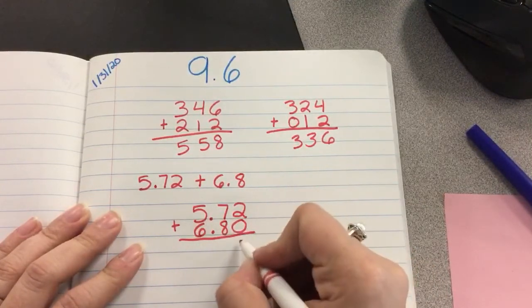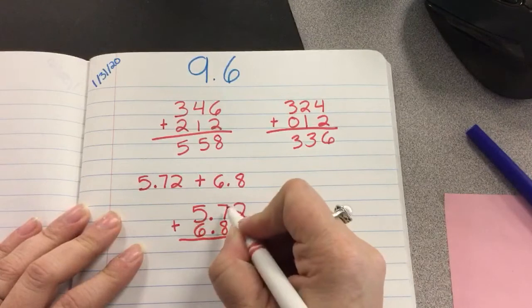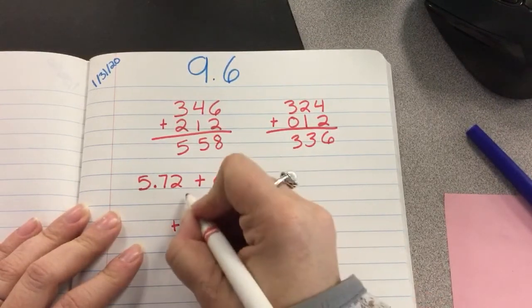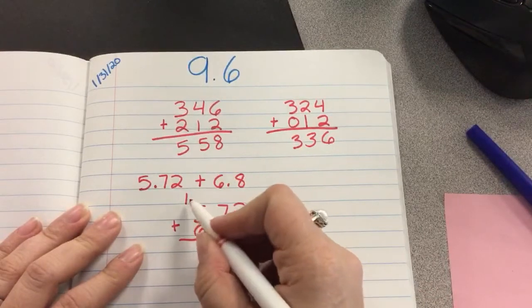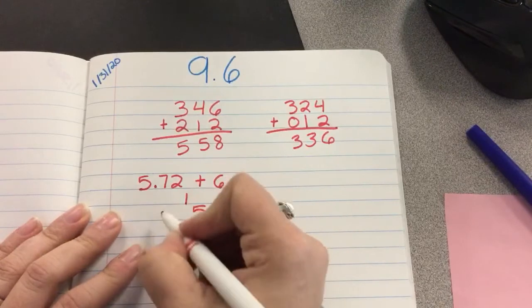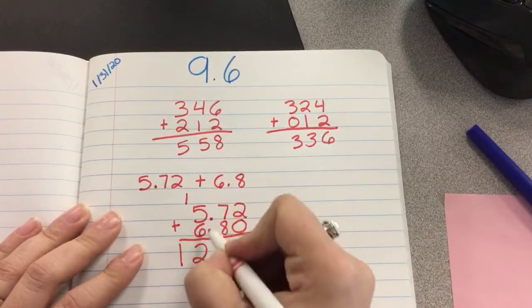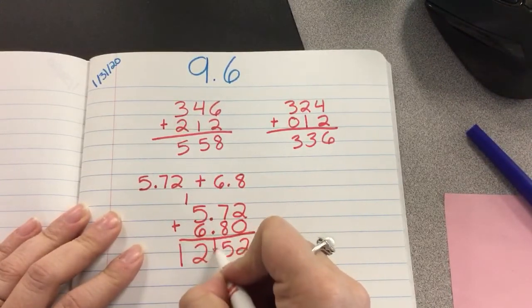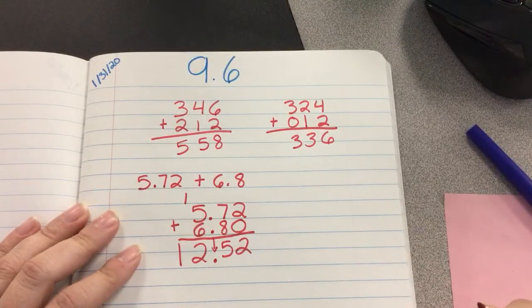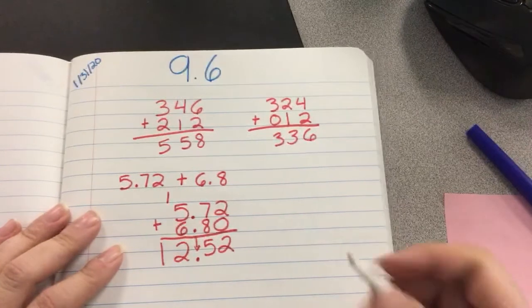2 plus 0 is 2. 7 plus 8 is 15. Carry the 1. 1 plus 5 is 6. 6 plus 6 is 12. Nothing more to carry the 1 at, put it right here. And then do not forget, bring down that decimal. That's it. That is completely it.